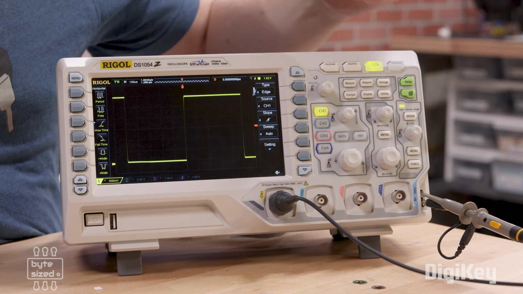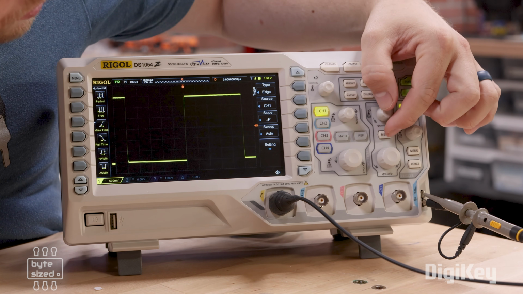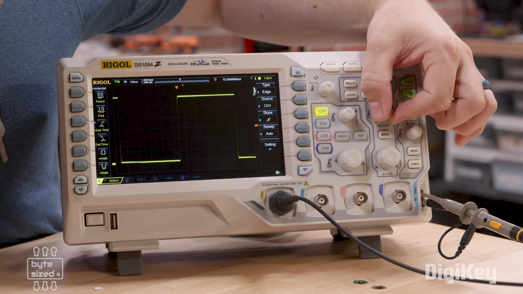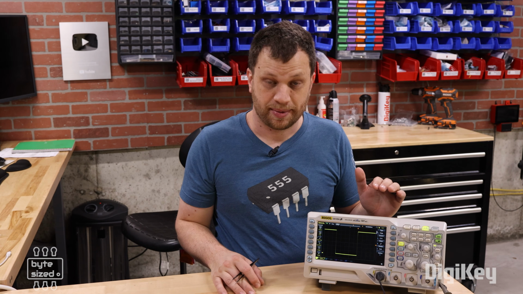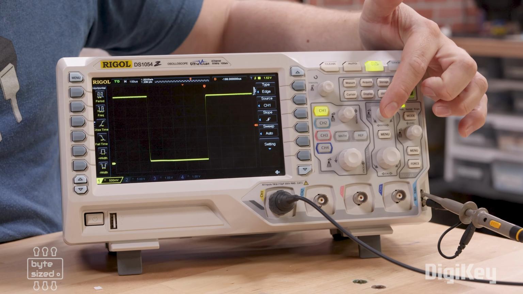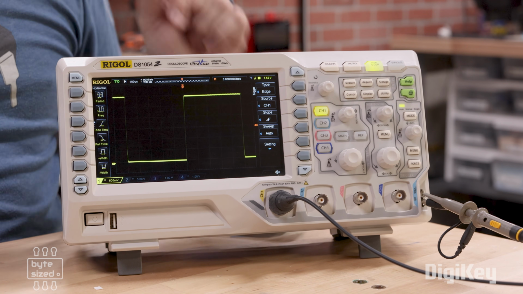If I want that rising edge to move left or right, I can simply change the horizontal position by changing this knob here. If I want to reset it back to the middle, all I have to do is press that button in, and it centers it right back to the middle.